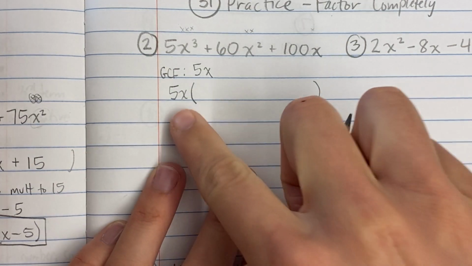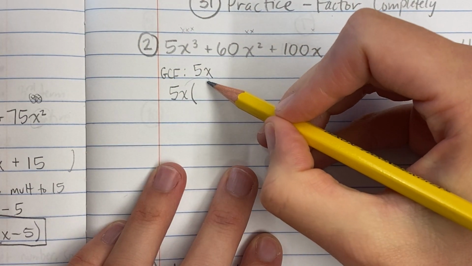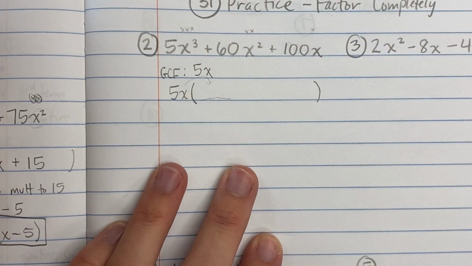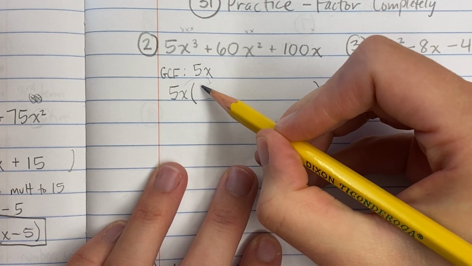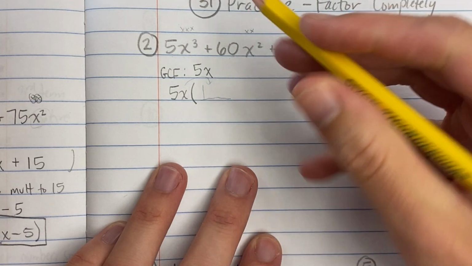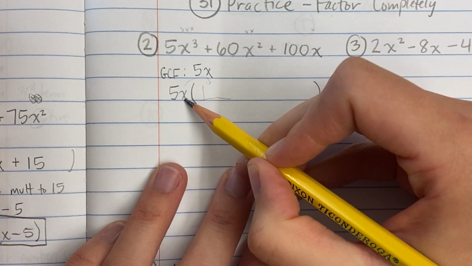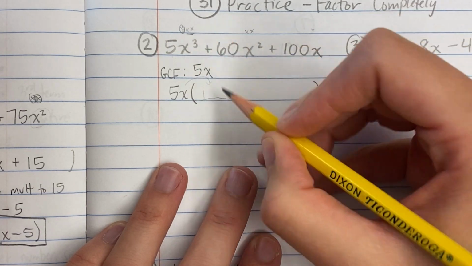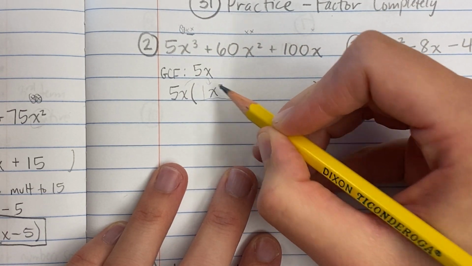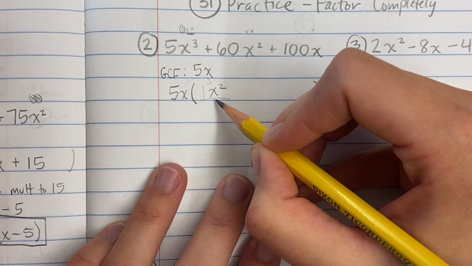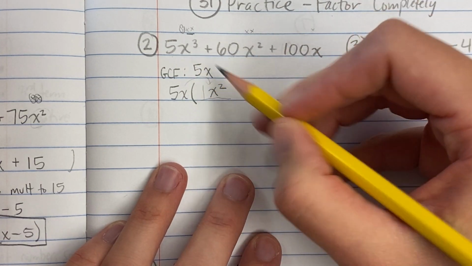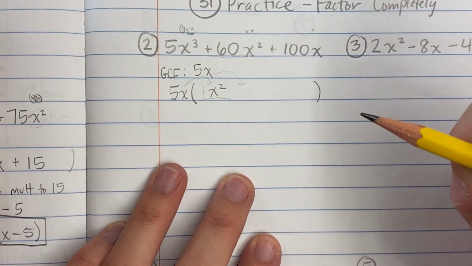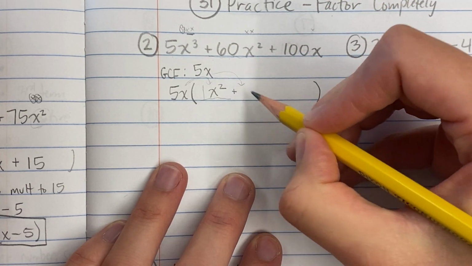Okay, so I'm going to put my parentheses. I have 5x, and so first I want to know 5x times what gets me 5x to the third. Well, 5 times 1 gets me 5, so I can write this 1, or I can keep it divisible, either one. And then here I'm multiplying 1x already. I need to multiply 2 more x's in order to have 3 x's, right? So now when I do 5x times x squared, I'll have 5x to the third power, which is what I want.